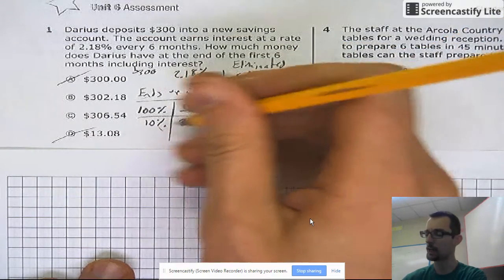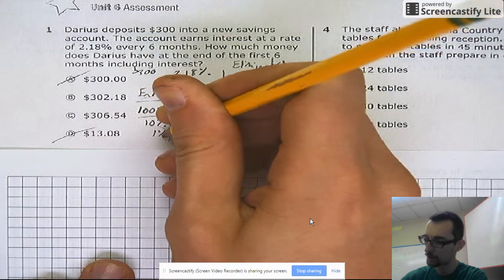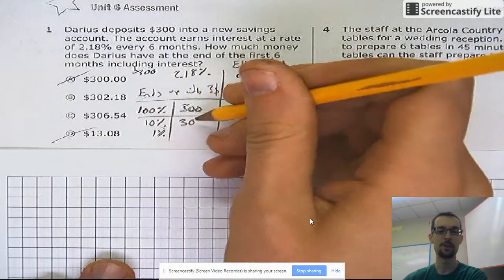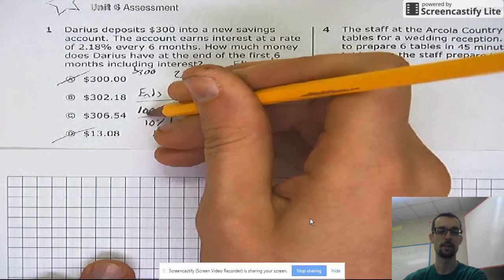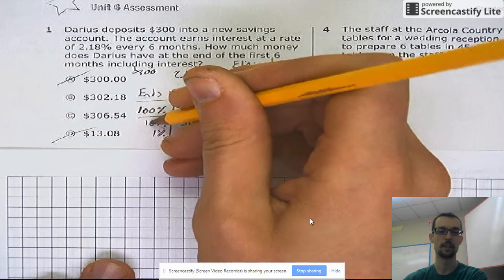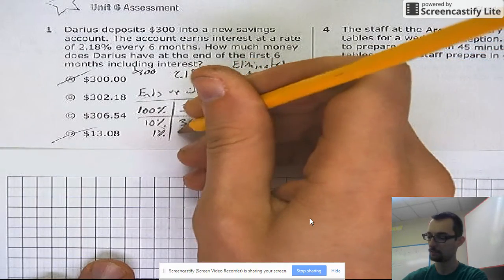Okay, let's see. So I need to get smaller. Let's do 1%. All right, 1% is the second easiest percent to find because you shift the decimal one more place, right? So notice that I'm shifting my decimal place. I'm dividing by 10, 100, 10, 1. So I'm shifting my decimal place one place over. So this is going to be 3.